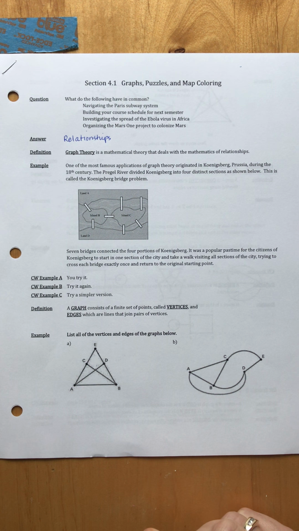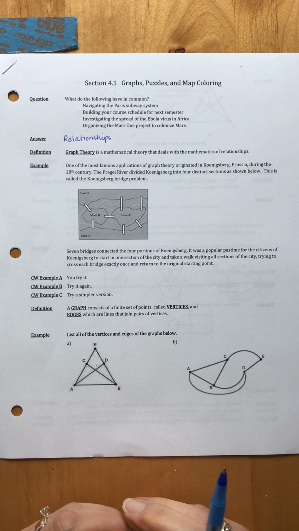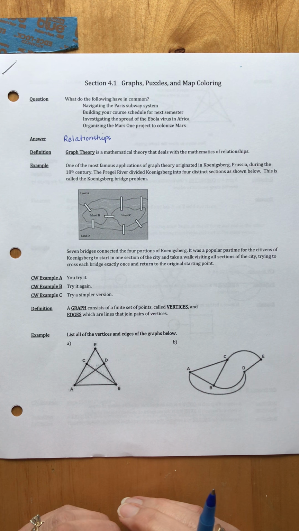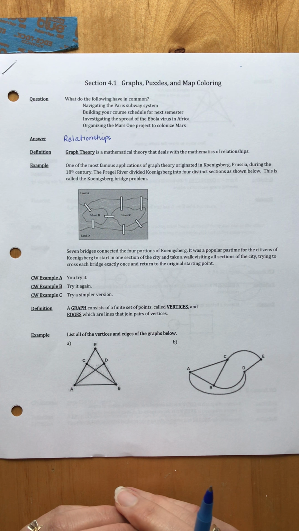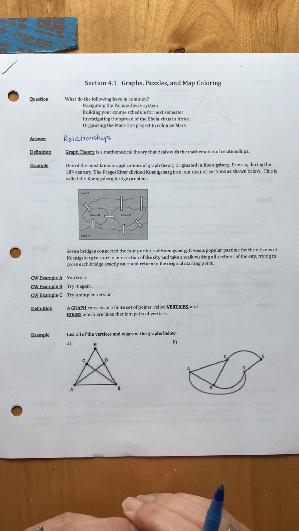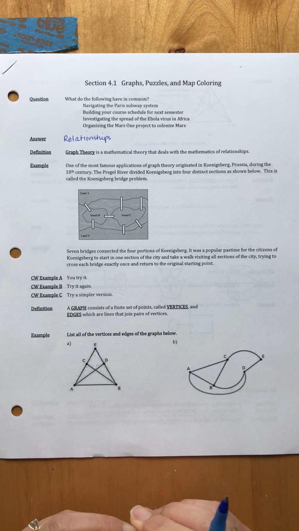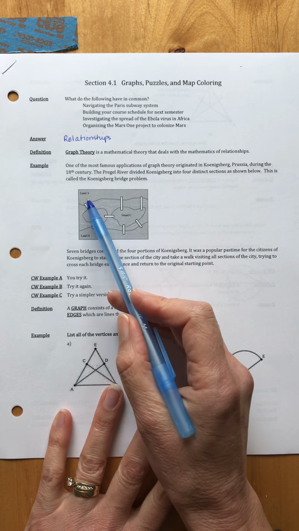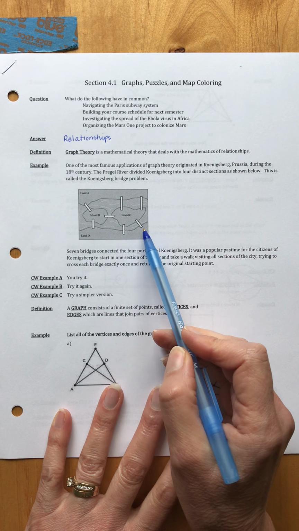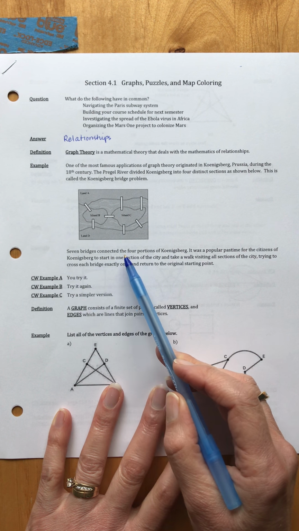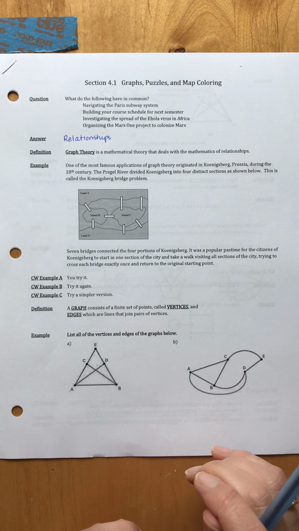So here's an example that'll help us understand what we're going to be doing. One of the most famous applications of graph theory originated in Königsberg, Prussia during the 18th century. The Pregel River divided Königsberg into 4 distinct sections as shown below. This is called the Königsberg Bridge problem. If we look at the picture, here's our land, and the little white strips are the bridges. 7 bridges connect the 4 portions of Königsberg.